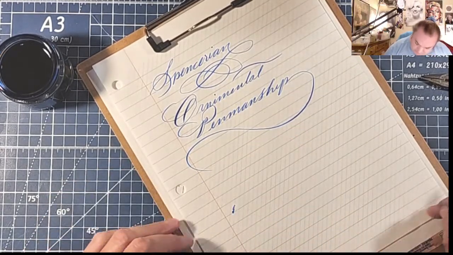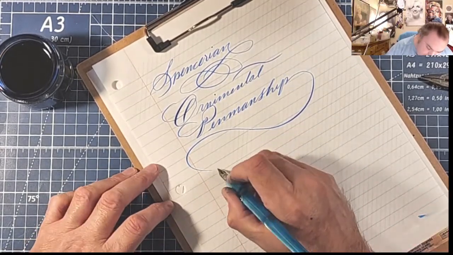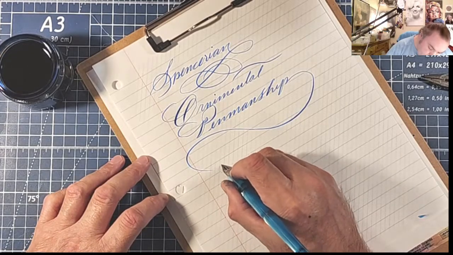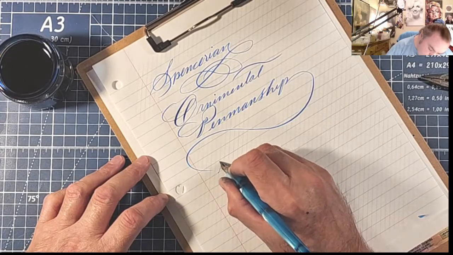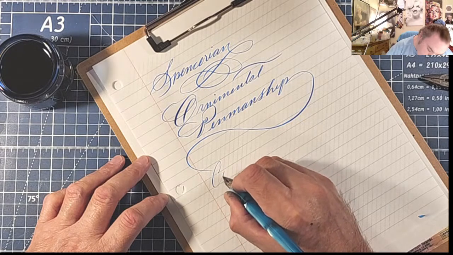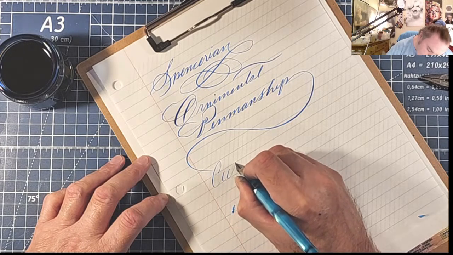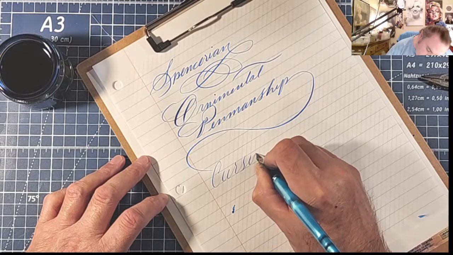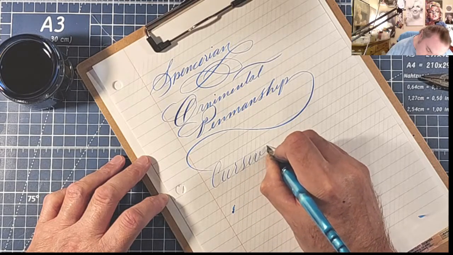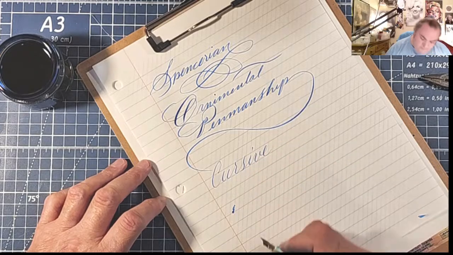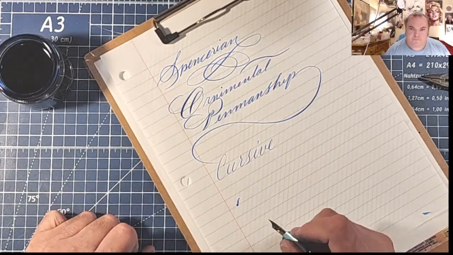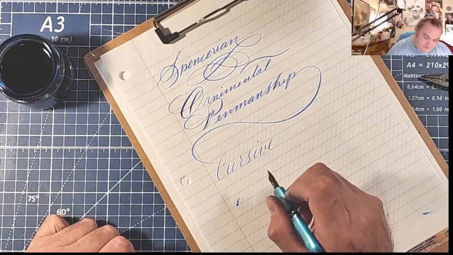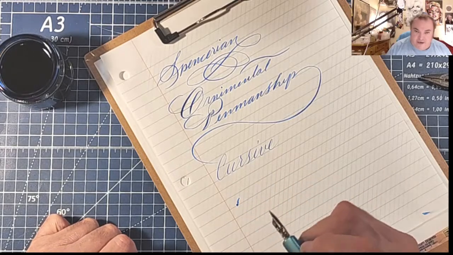Oops, I'm getting ink everywhere. This is cursive writing. Now, I don't know if you noticed that, but I didn't lift my hand at all.